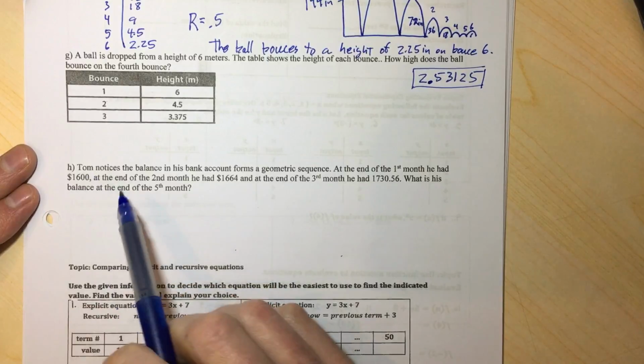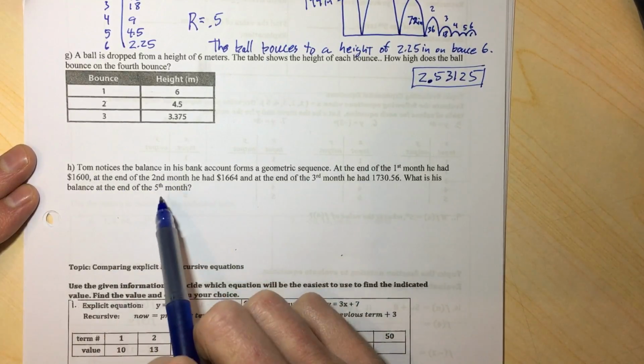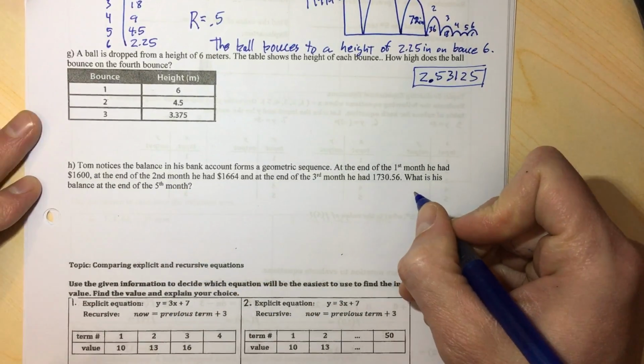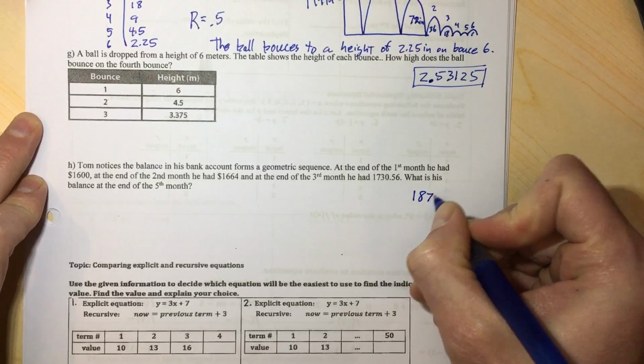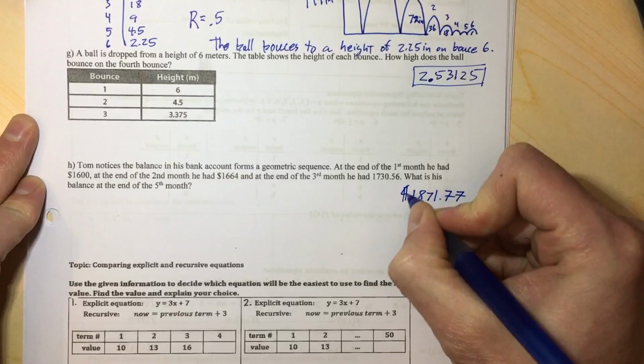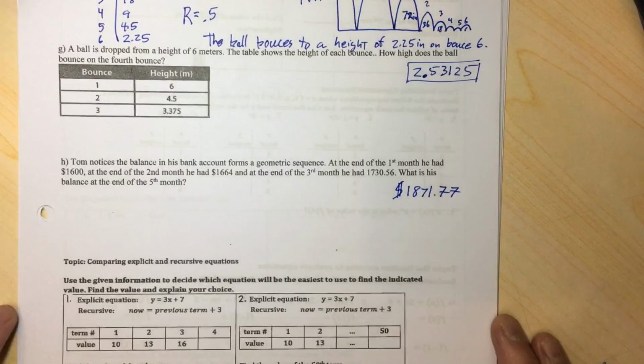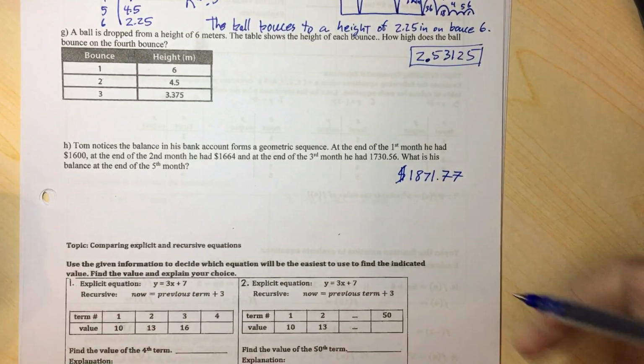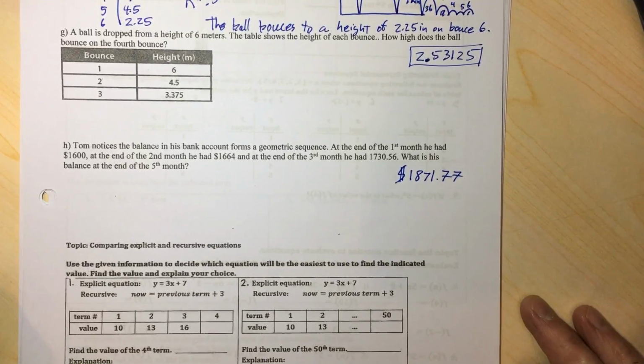Okay, and then the same thing with this one. Your answer, as Tom notices, at the end of the 5th month, you should get 1871.77. Okay, so that way you at least know you're getting the problem right, but I want to see you do the work. Okay, all right.